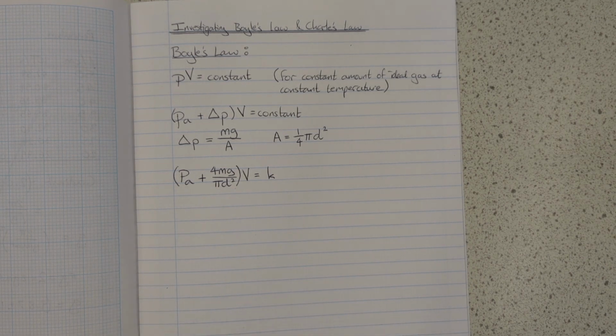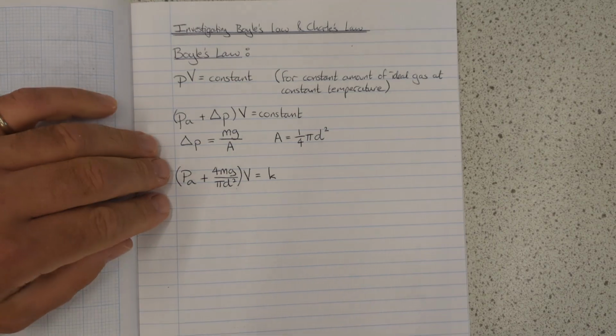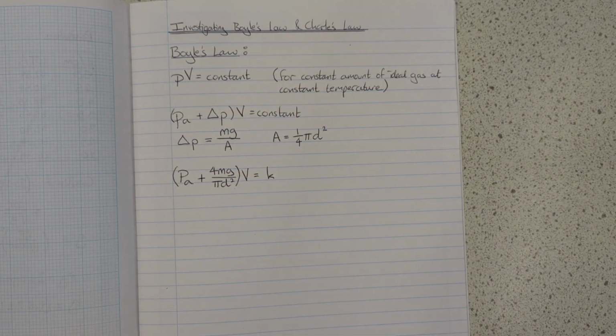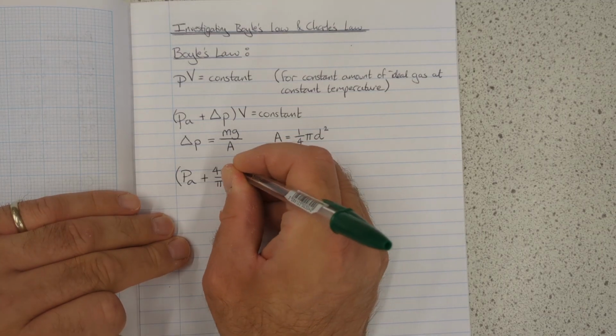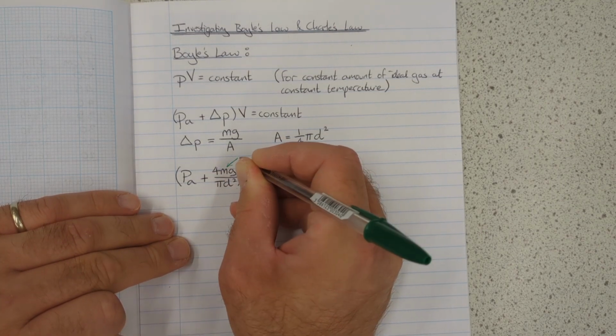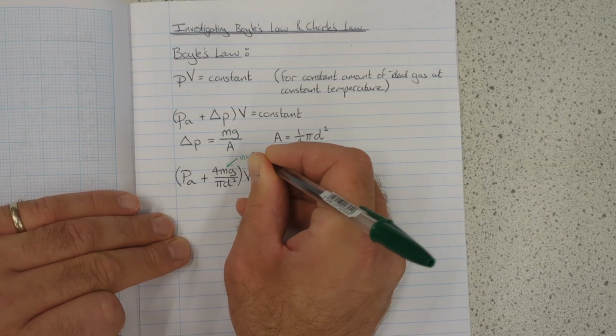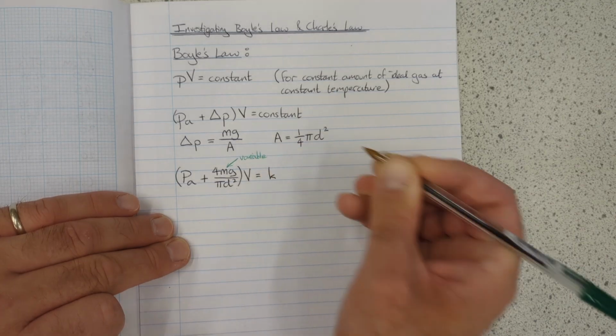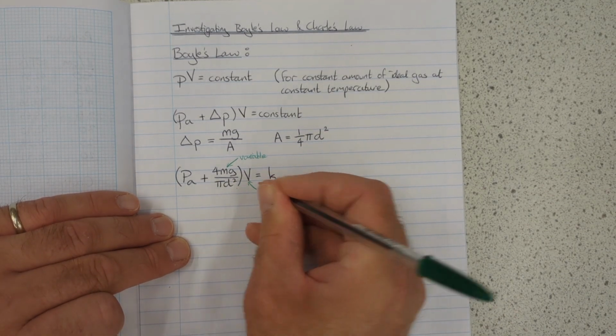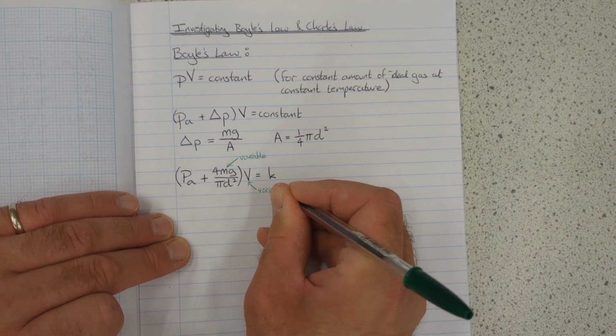Now we want to get this in the form y equals mx plus c. So to get it in that form, we need to consider what our variables are going to be. Well, m here is going to be a variable, and V we're going to measure as our variable.